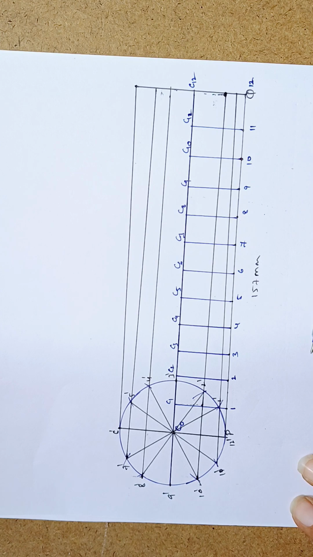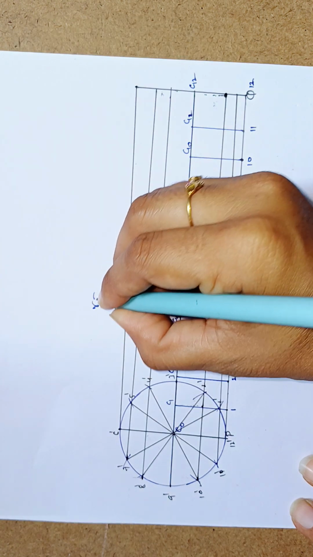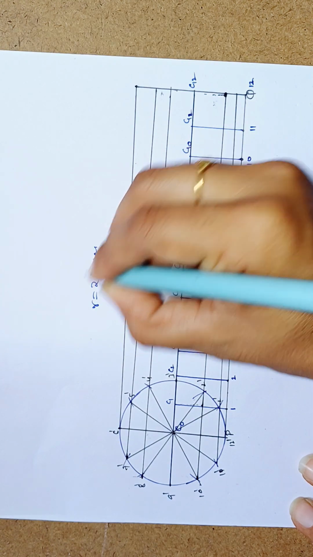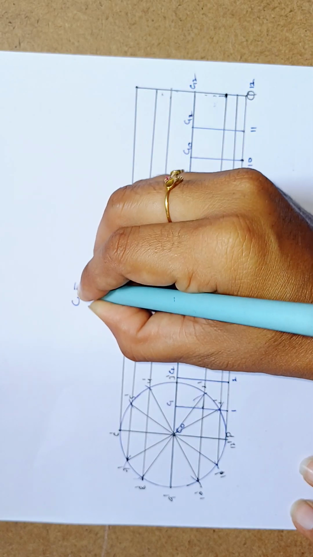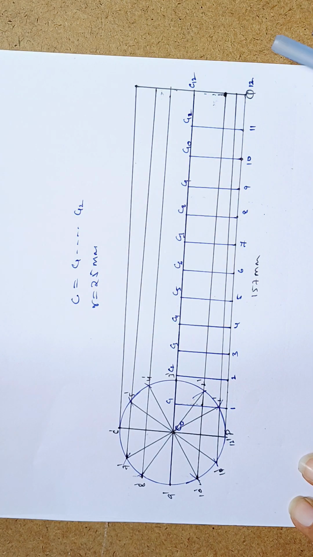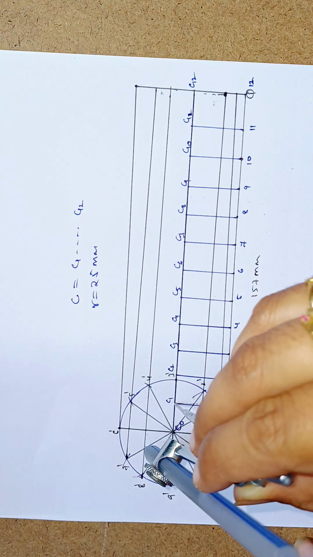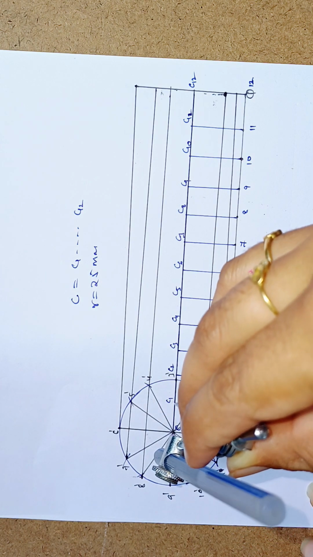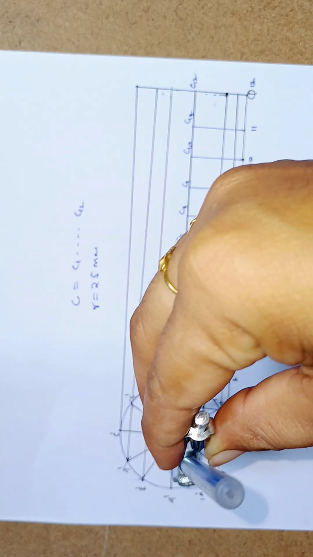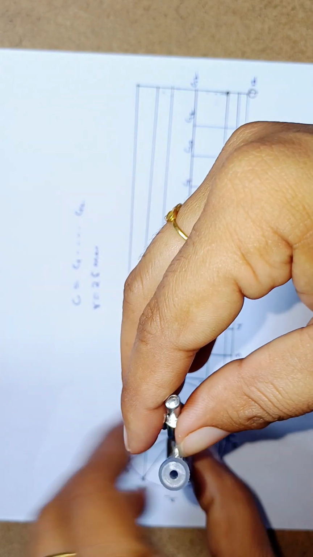Now the next step is that the centers will be changed. The radius is fixed, that is R equal to 25 mm, and the centers will change from C1 to C12. So draw an arc with center C1 and a radius of 25 mm. Take the 25 mm radius to intersect the horizontal line through point 1, that is point P1.